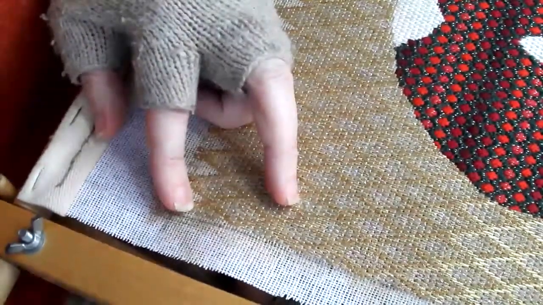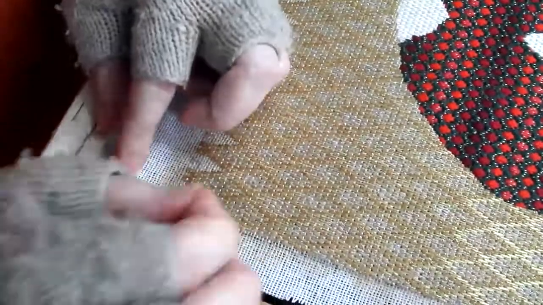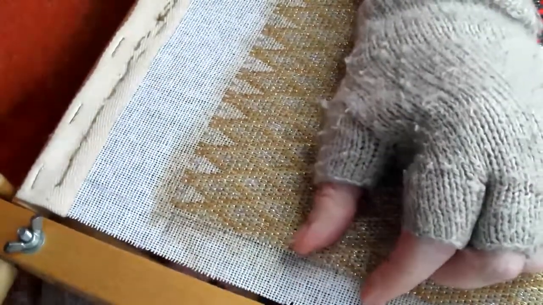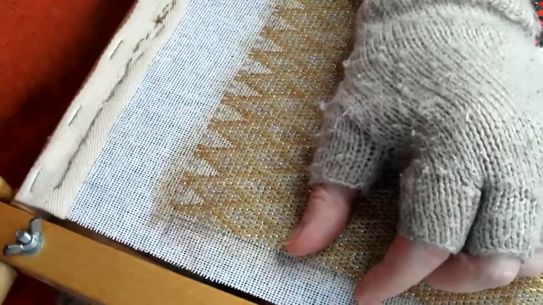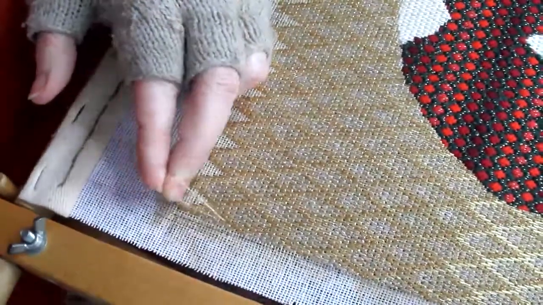And when I finally mount it on something, I can presumably cover the edges with cord or something, and no one needs to see it. Which will be a blessing, believe you me.